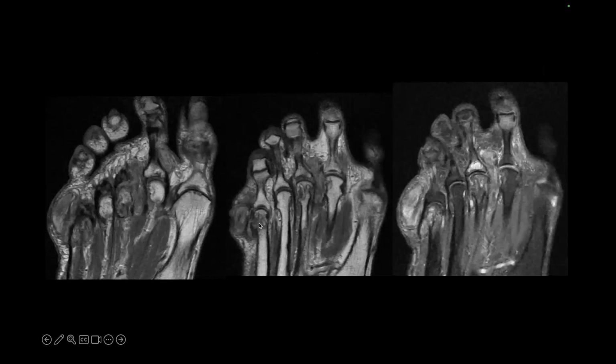We can get it in the feet. So here is a case of multiple erosions affecting the metatarsal heads with areas of active inflammation, such as in the third MTP joint here. And this is a large rheumatoid nodule, which you can get at sites of friction that are forming, so particularly on the hands or the feet.